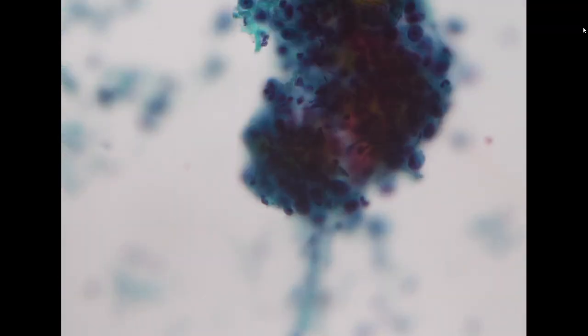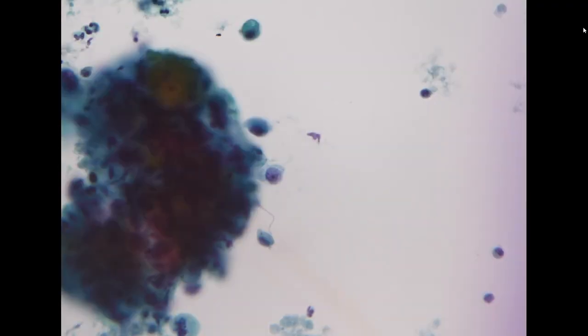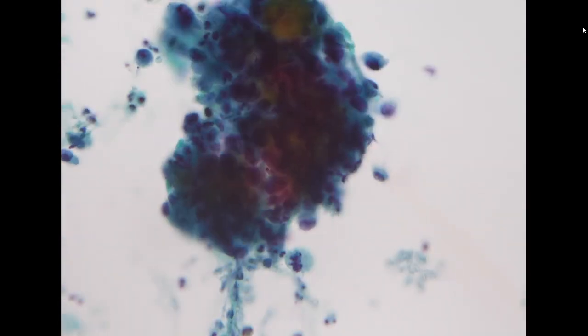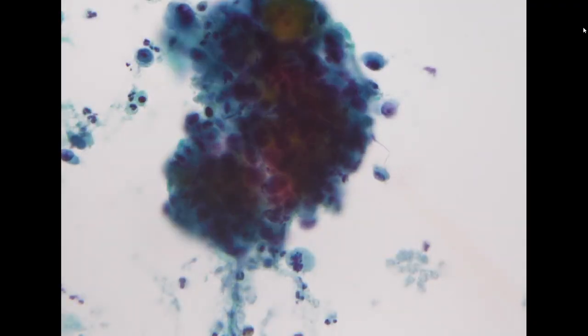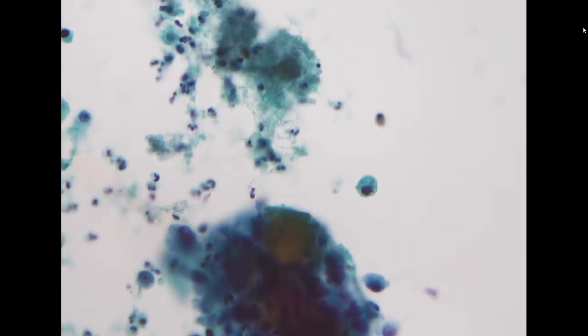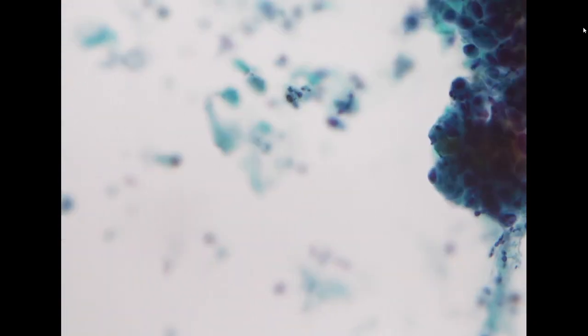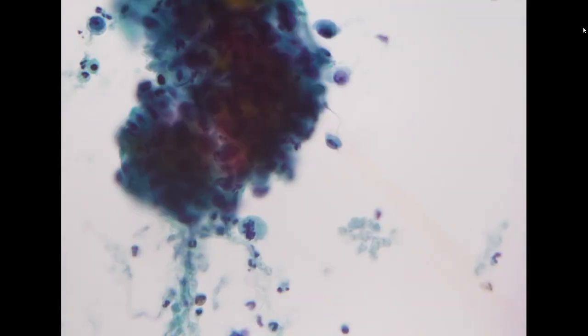If we can find some well-preserved area, for example like here, this suggests it is a malignant specimen, and looks epithelioid with marked necrotic debris and inflammation.